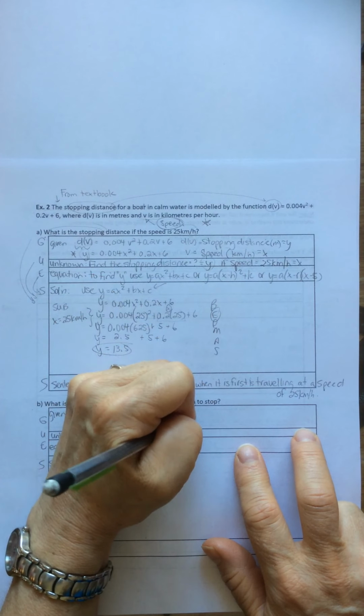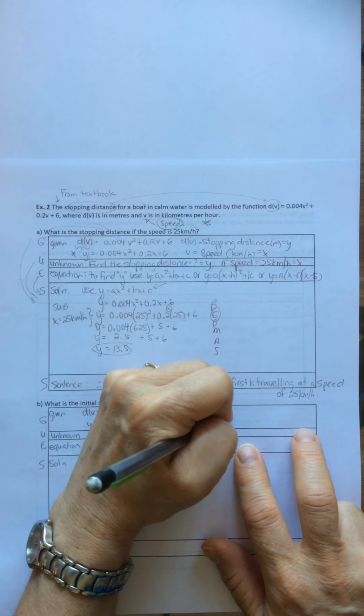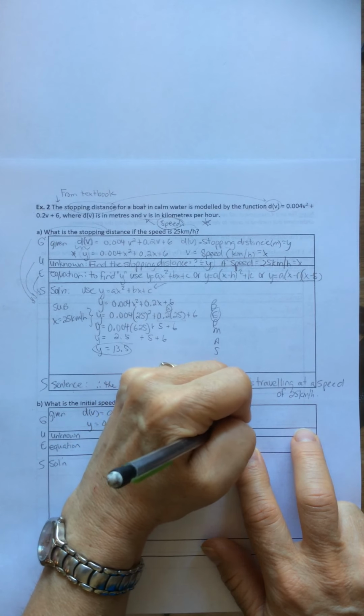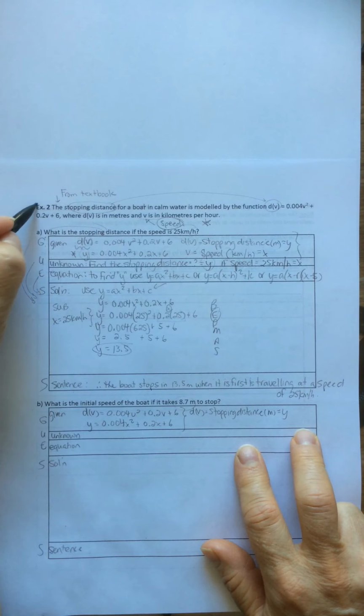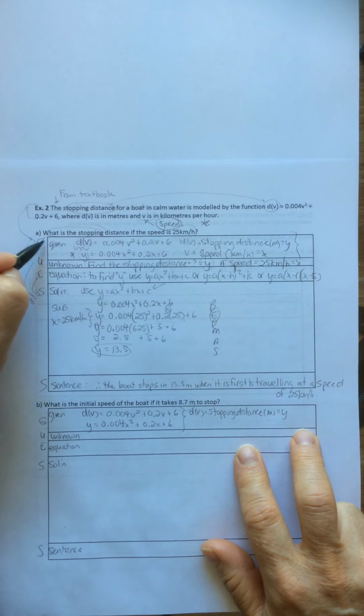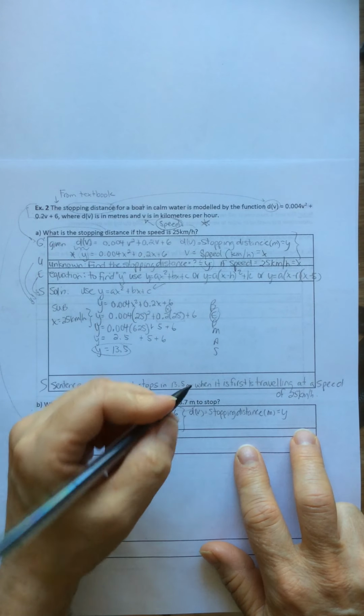So D of v is the stopping distance. So that's in meters. So we've established this already, right? So that information determined what was given, but this information comes before A and B. So this information also appears in this section for B, right?